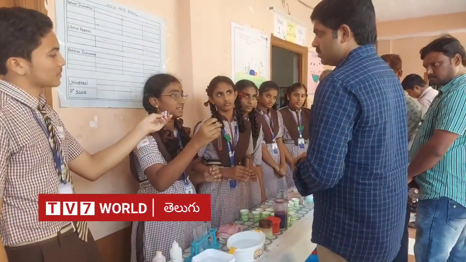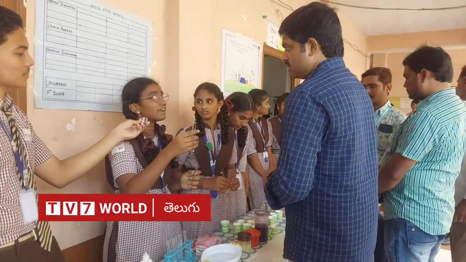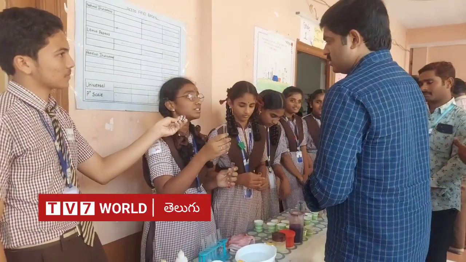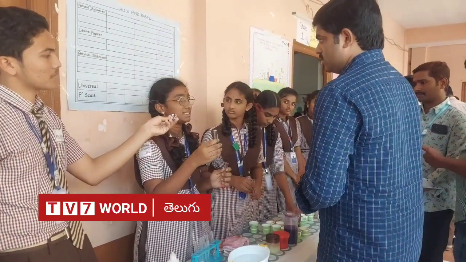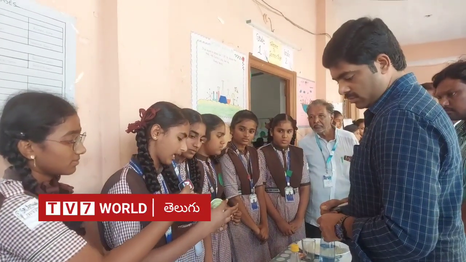This is methyl orange. When we add phenolphthalein indicator and it turns colorless, the nature of the substance is acid. When it turns pink, the nature of the substance is base. This is turmeric indicator, sir.